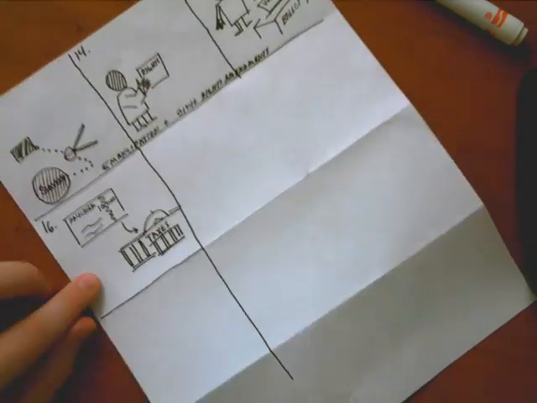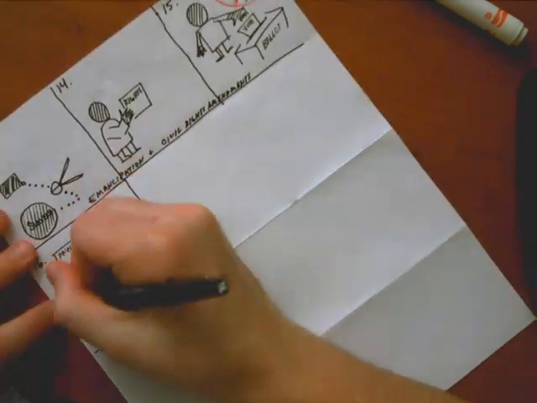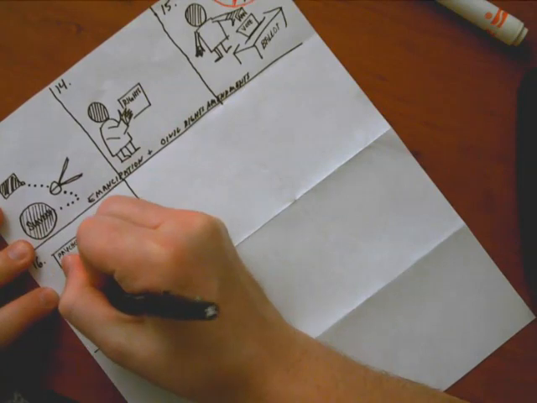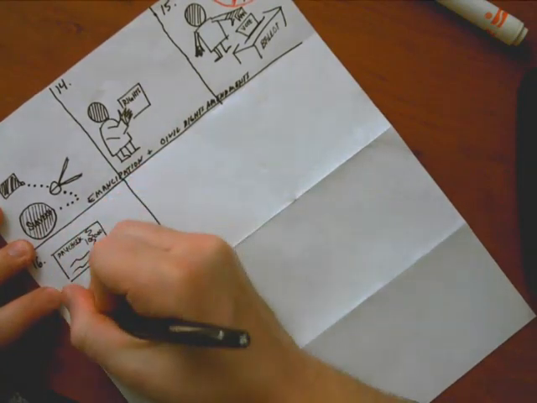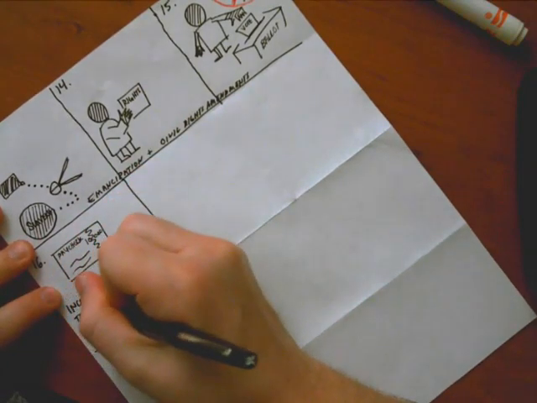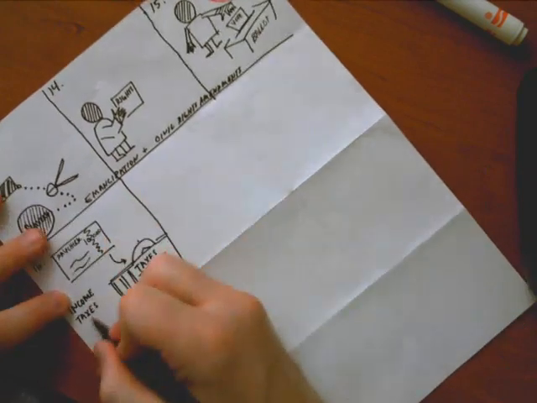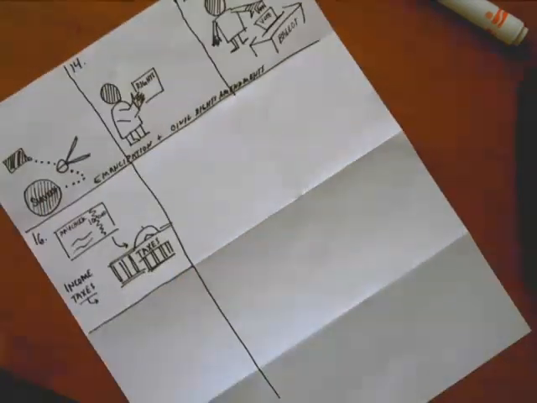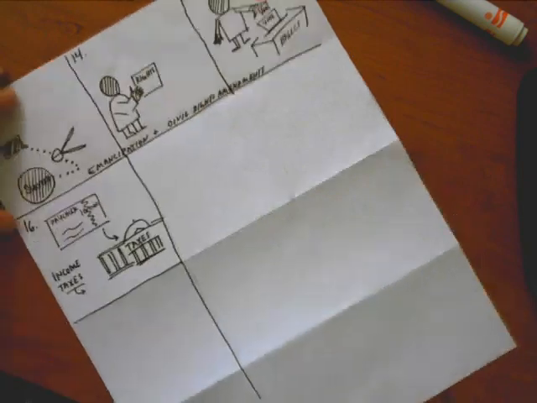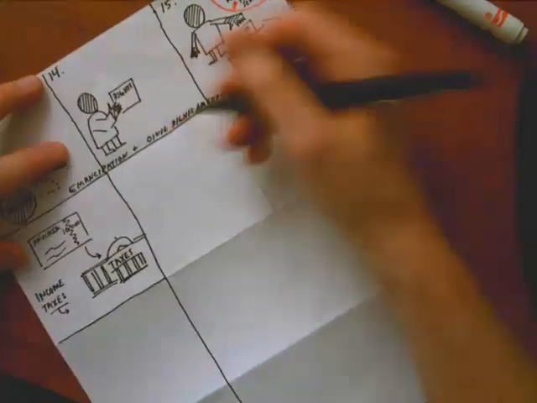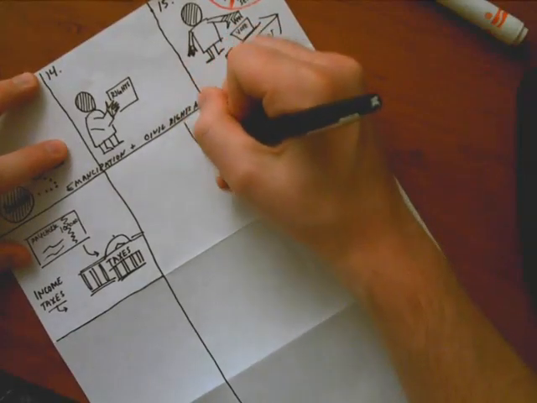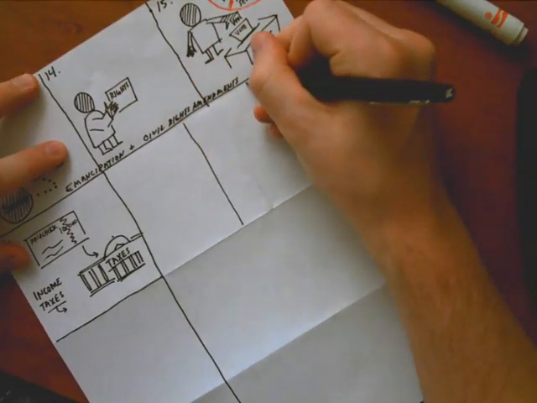Okay, number 16 is the establishment of income taxes, as well as the right of Congress and of the federal government to decide where and how those taxes will be collected.